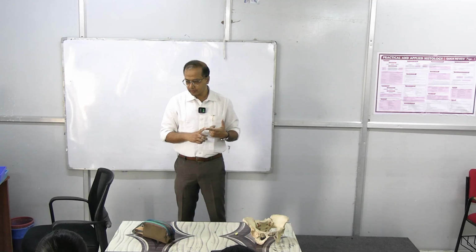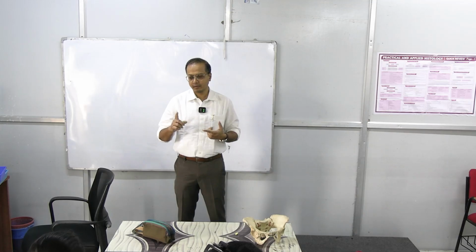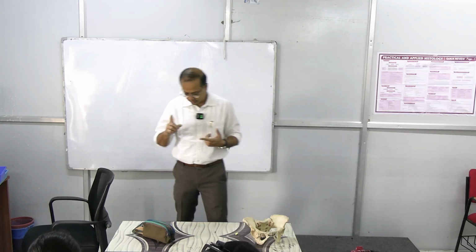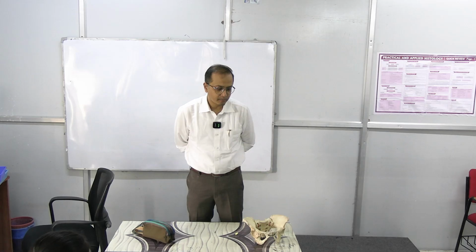The center of the acetabulum and the anterior superior iliac spine should be on the same vertical line, and the ischial tubercle should be 5 centimeters from the midline, a little away. Keeping these three things together, you have to identify anterior, posterior, and then above, medial, down.